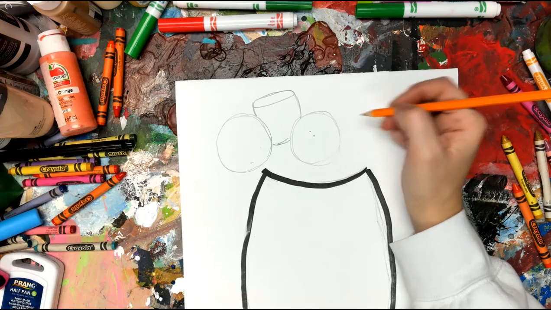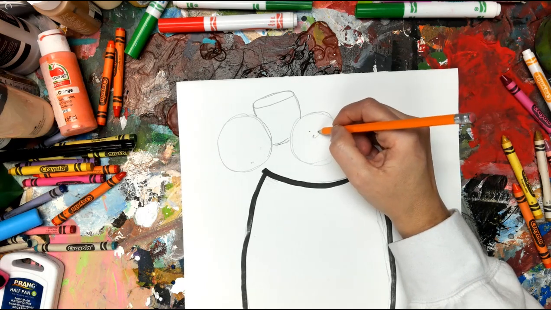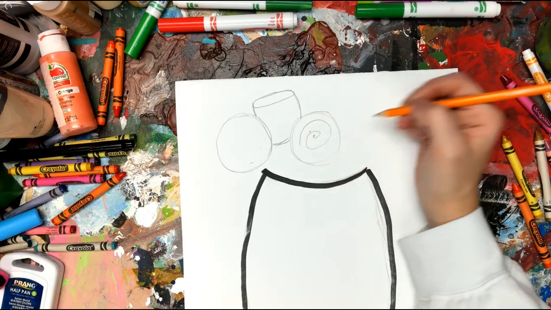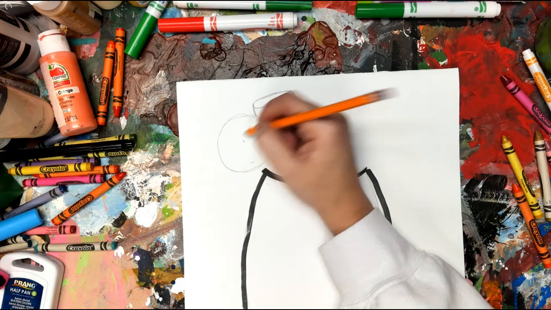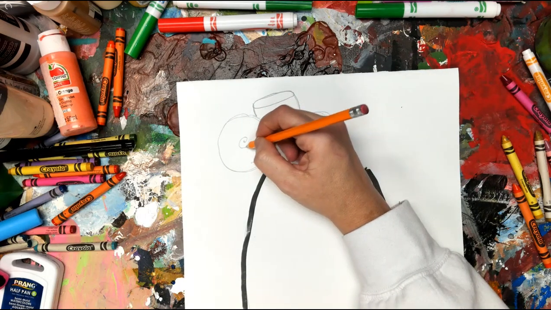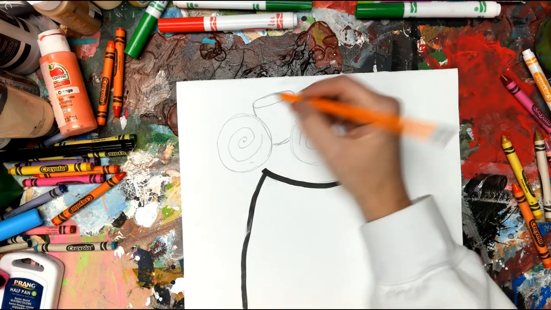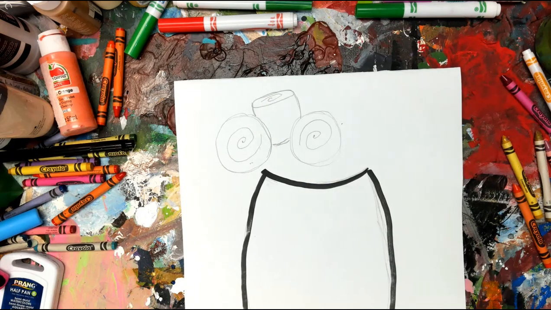So I'm going to put my pencil down, and I'm going to slowly make a spiral. And I'm going to do that in each one. I'm going to slowly make a spiral. And I'll do the same on top.